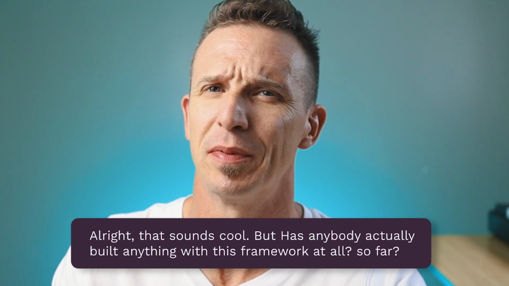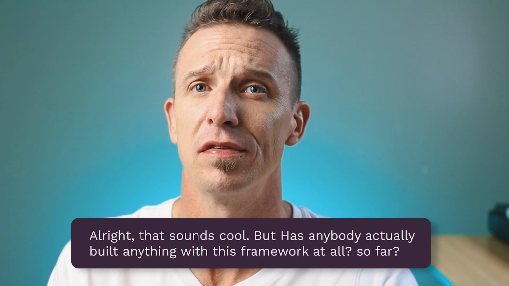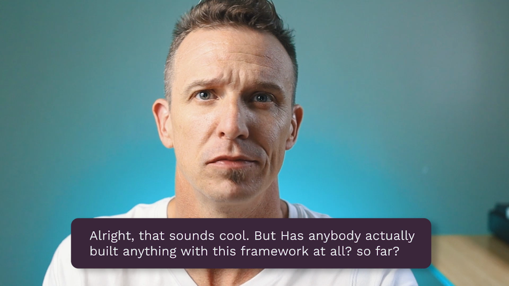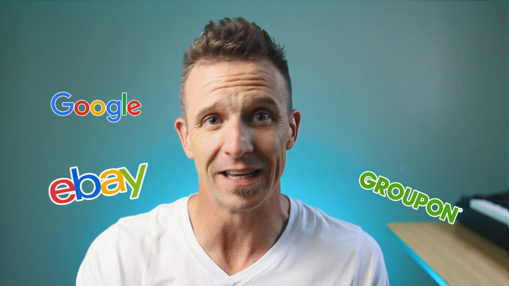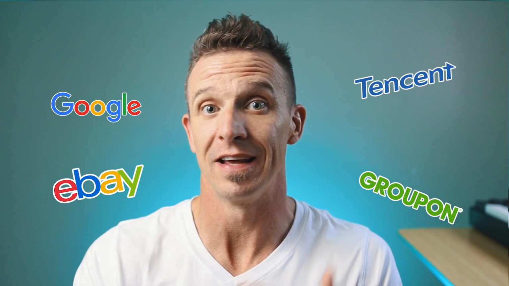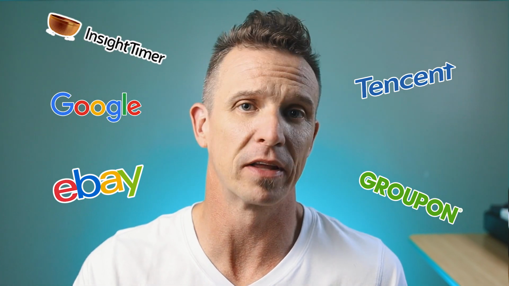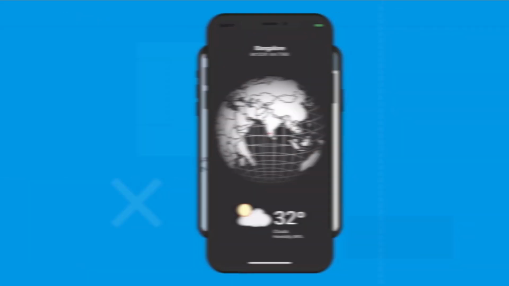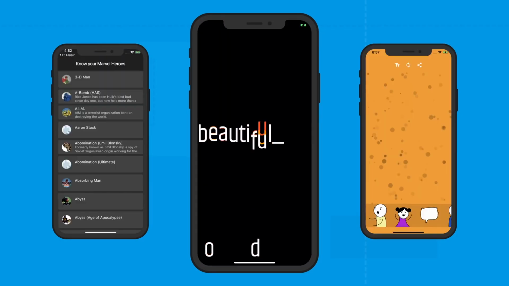So you're probably wondering, all right, that sounds cool, but has anybody actually built anything with this framework so far? In fact, there's a number of companies that have built some impressive applications with it. Companies such as Google, Groupon, eBay, Tencent, Insight Timer. A lot of these applications, such as eBay Motors and the Insight Timer, have millions of installs out there. So there's tons of applications that have been written in Flutter.